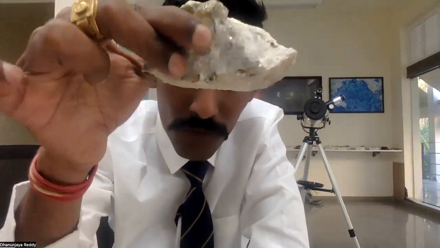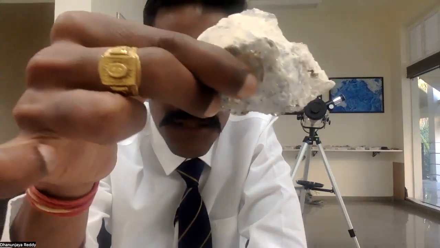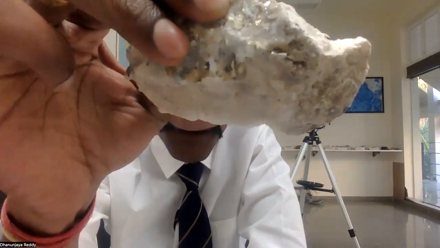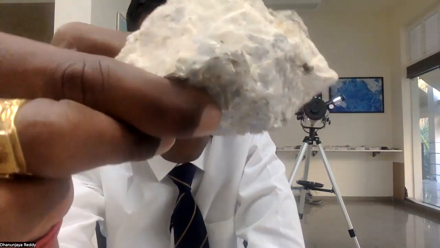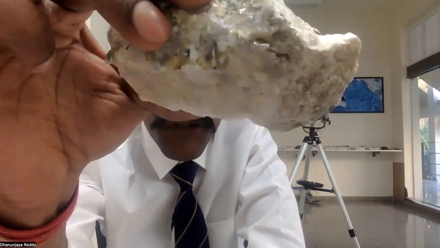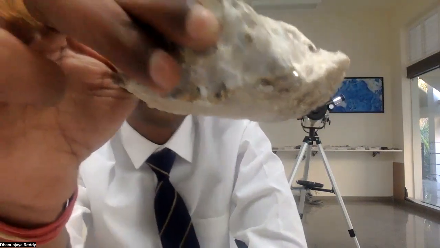Pegmatite. Look at this, observe. I know that it's very difficult to observe on camera, but rather than going with the image, I think it's better to see this and observe this rock. What are we observing in this rock? We have some crystals, some minerals, some compositions in this rock. So what does it mean?